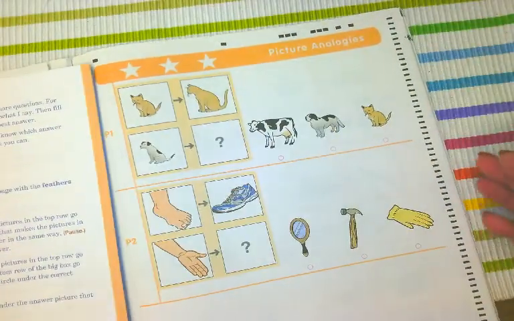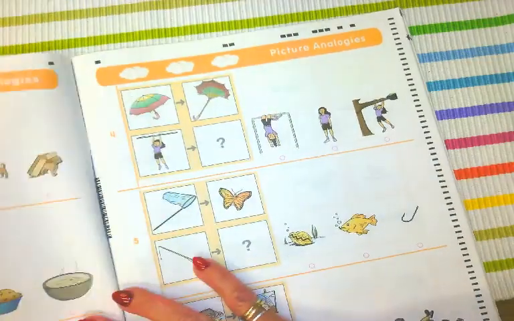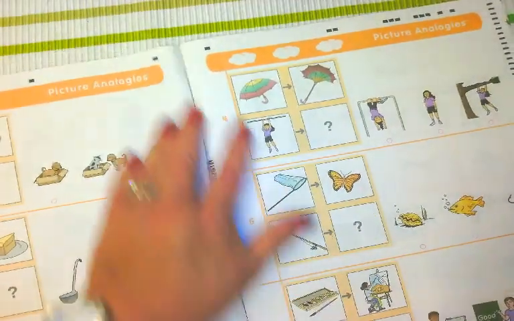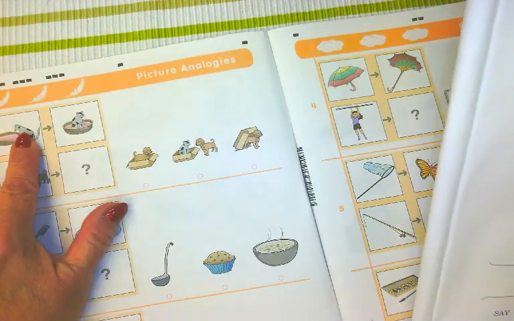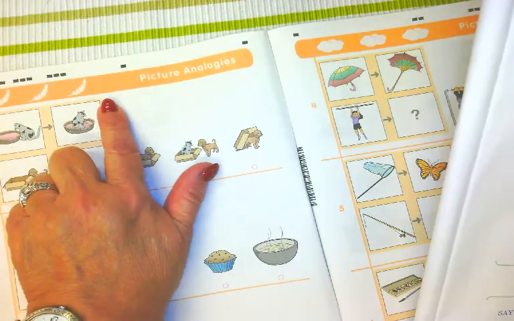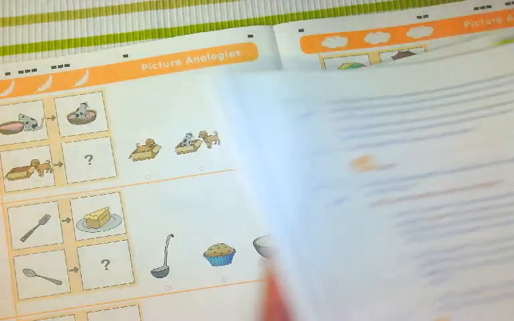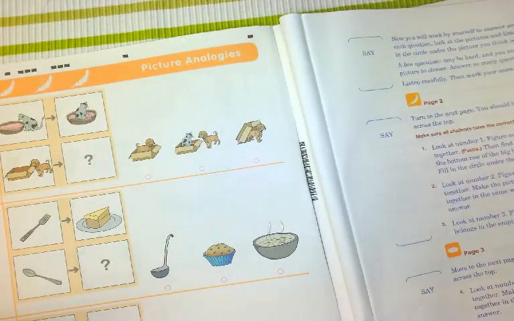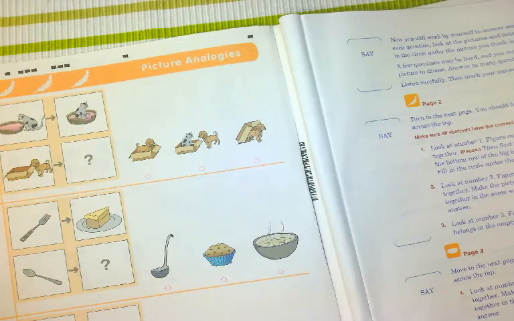Okay, so I want to turn over quickly to the next page. And this one says picture analogies, and it'll tell you, look at the page with the feathers across the top. Okay, and here's an example of what the directions say. It'll sound redundant, but you kind of have to keep that same pace with what you say. So this is what the directions say.